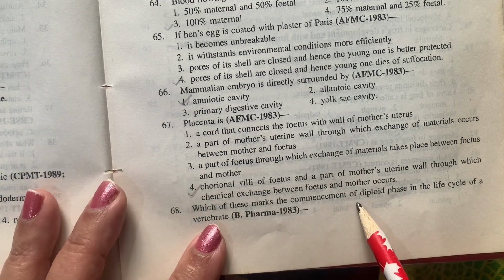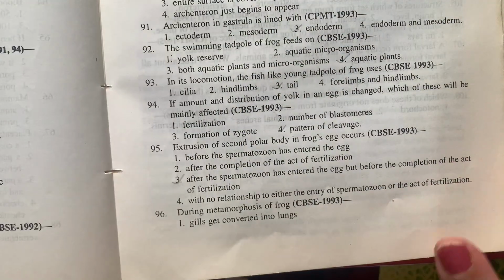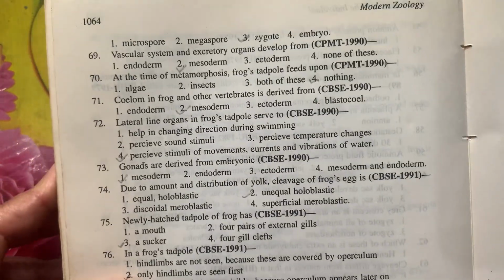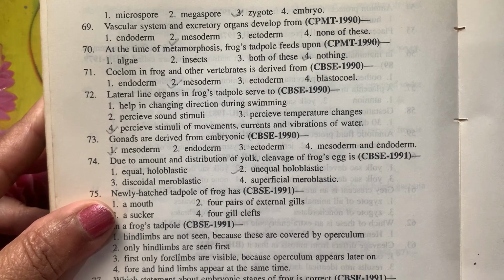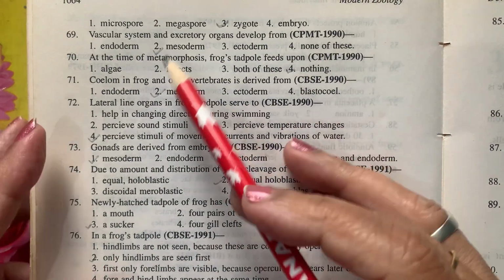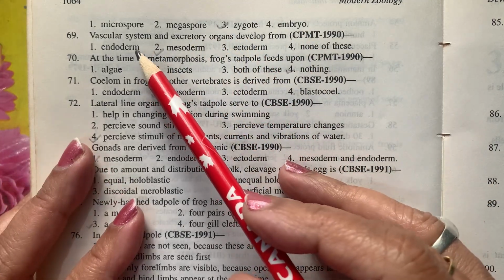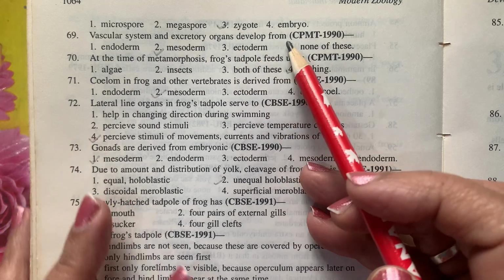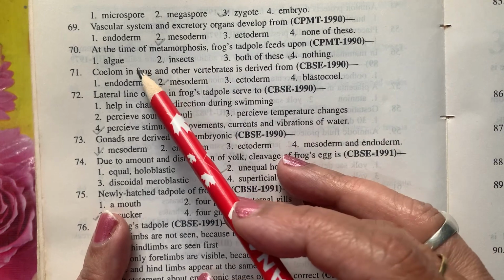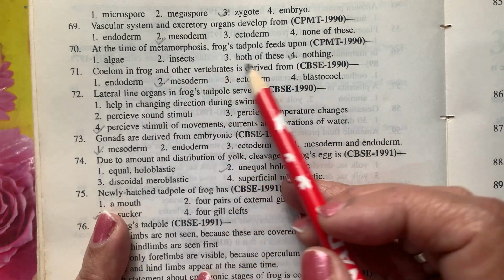Which of these marks the commencement of diploid phase in the life cycle of a vertebrate? Microspore, megaspore, zygote, embryo. It is zygote. Vascular system and excretory organs develop from endoderm, mesoderm, ectoderm, none of this. It is mesoderm. At the time of metamorphosis, frog's tadpole feeds upon algae, insect, both of these, nothing.